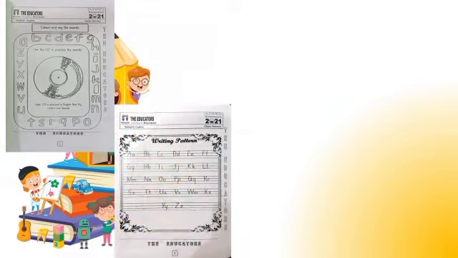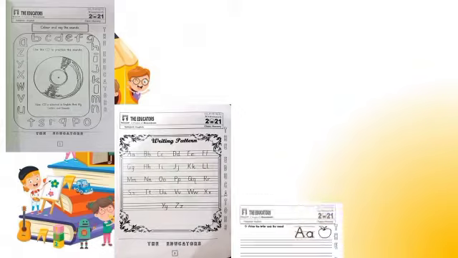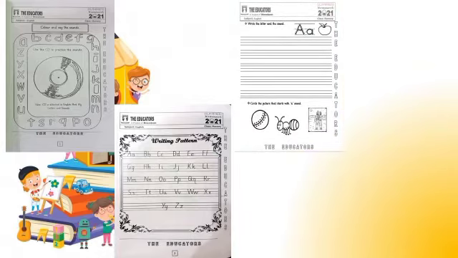On page number 2, there is a writing pattern. This writing pattern helps you to write letters and sounds accurately. Students must follow the writing pattern while doing the summer pack work. On page number 3, you have to write letter A and its sound and do the activity related to the letter which is given below.